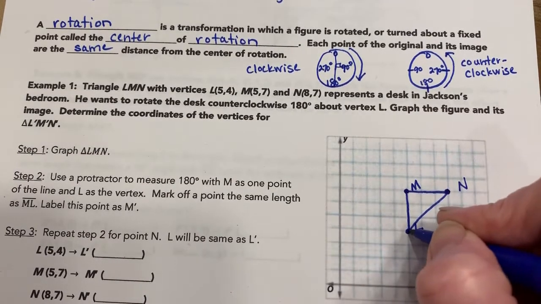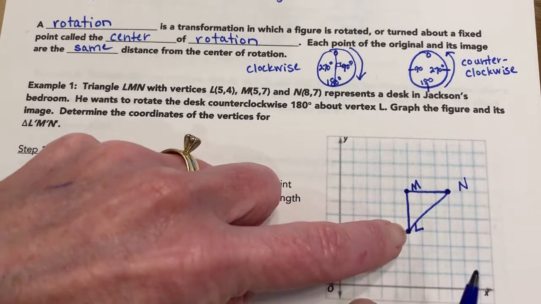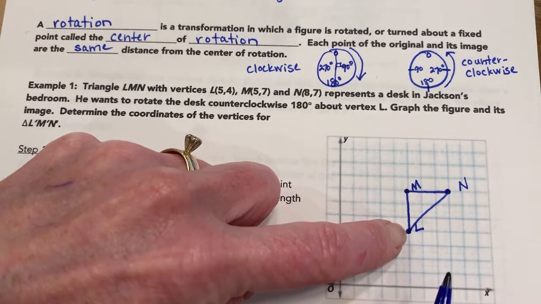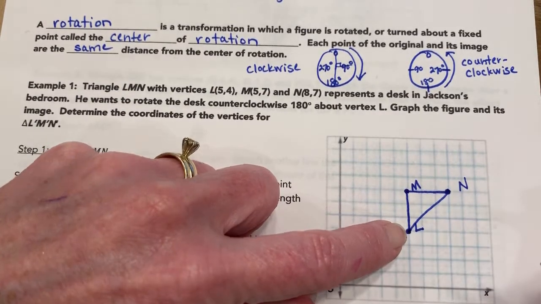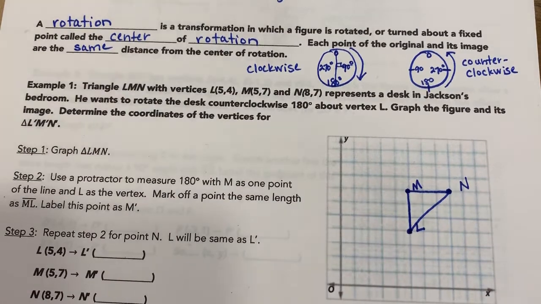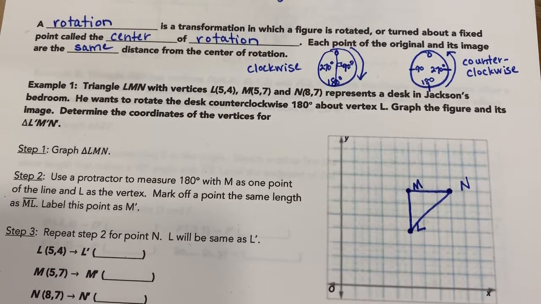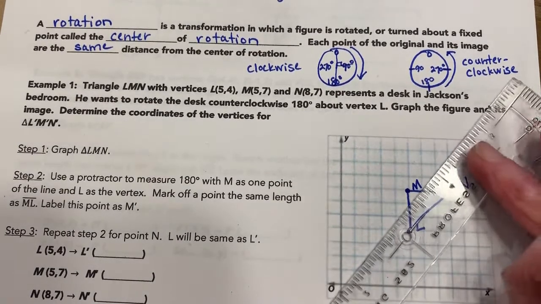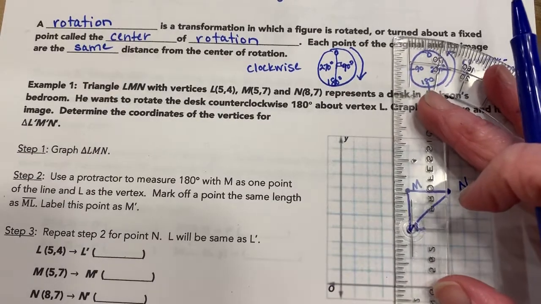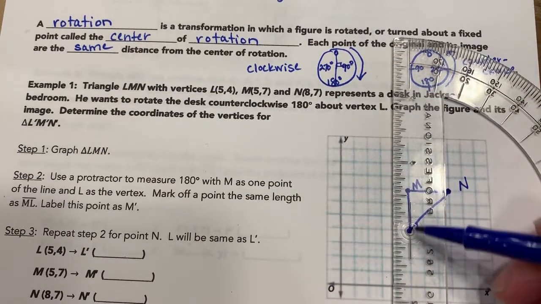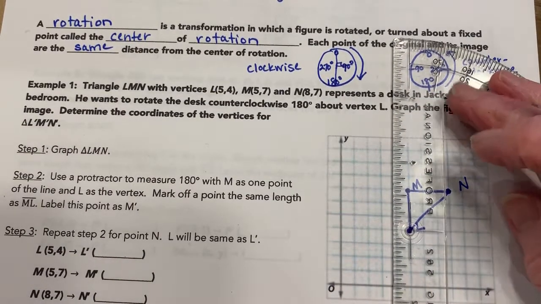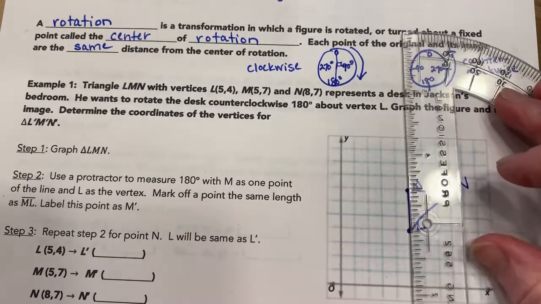Now, since we're rotating around L, L's not going to change. It's just going to kind of slide around here. So it's really M and N that we have to figure out. All right, so let me grab my protractor. And I'm looking at, L is kind of stationary, right? So this is M, if you can see. I've got LM right here.